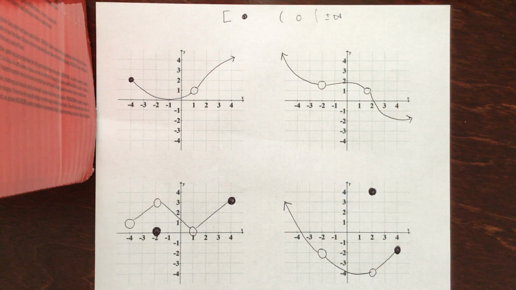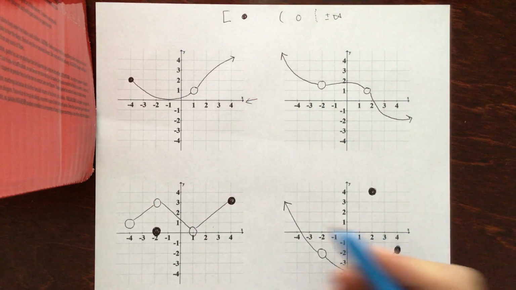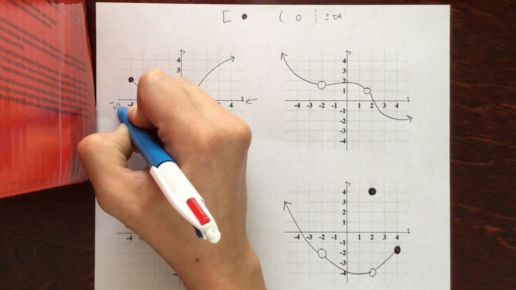I recommend that you actually pause the video and try to do these four here without watching, and then check your answers with me. But otherwise, I'm going to go on. Okay, so let's find the domain of this first graph here. You always read domain from left to right. You only talk about the x-axis.